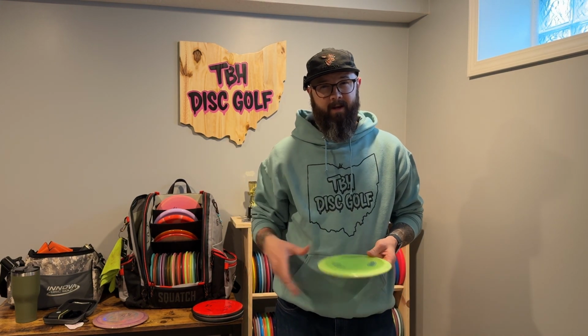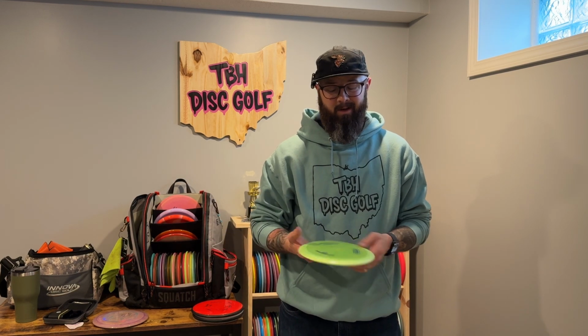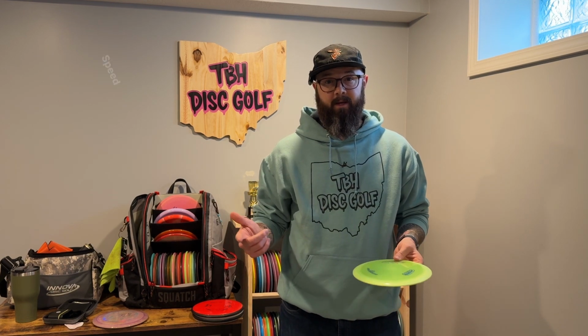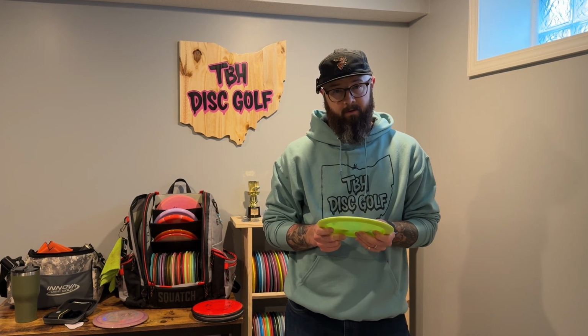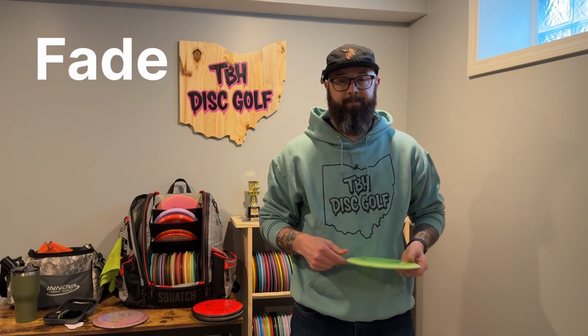Normally it's only 4 numbers. I say normally because at the end here I'll show you an example of one that actually has 5, which is a little bit weird. But anyways, there's 4 numbers. The first number is speed. The second number is glide. The third number is your turn. The fourth number is your fade.